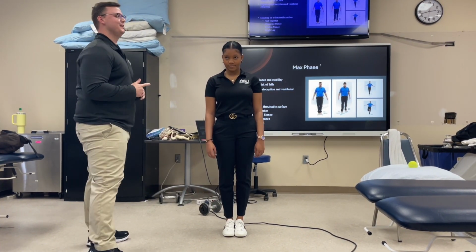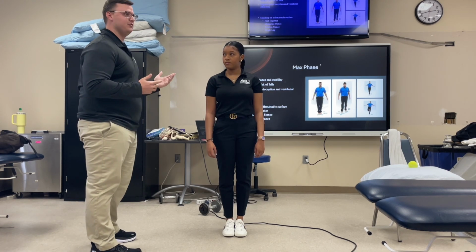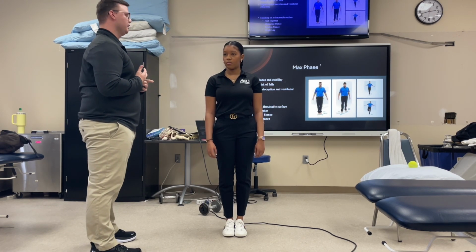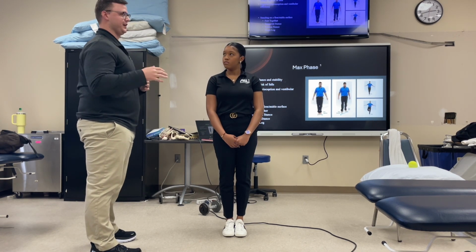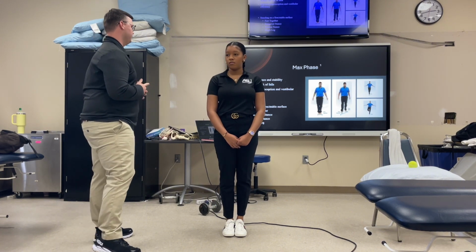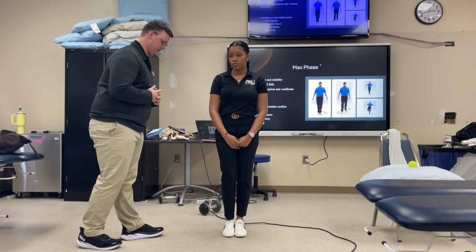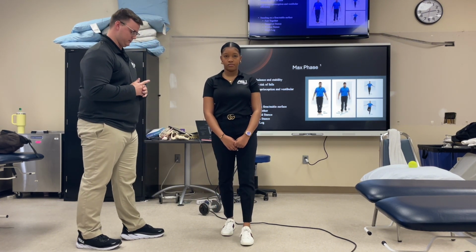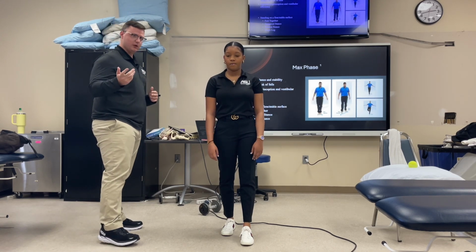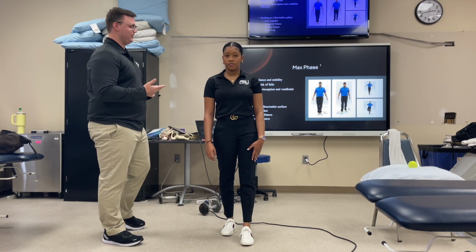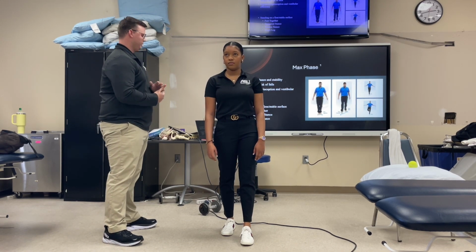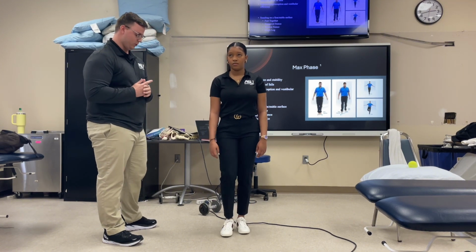30 seconds is up. A way to progress this is we could just have their eyes closed, but this is kind of first week stuff. We're just kind of getting a baseline. Then we would have them do a stagger stance, so left foot out in front for me. Hold that for 30 seconds. Once again, we could have their eyes closed, and then we would do right foot forward.